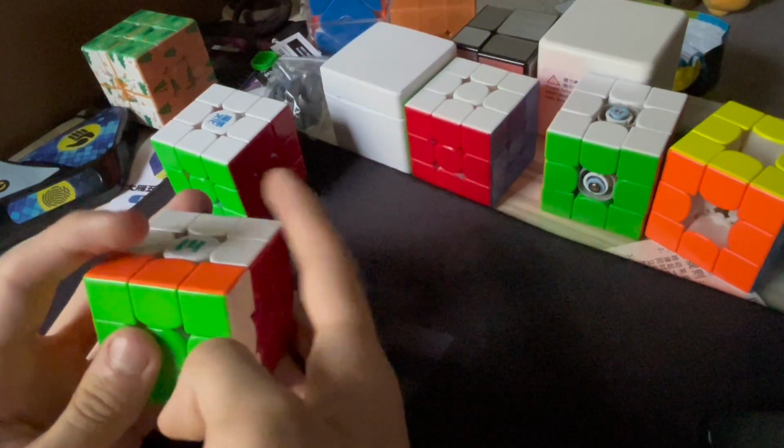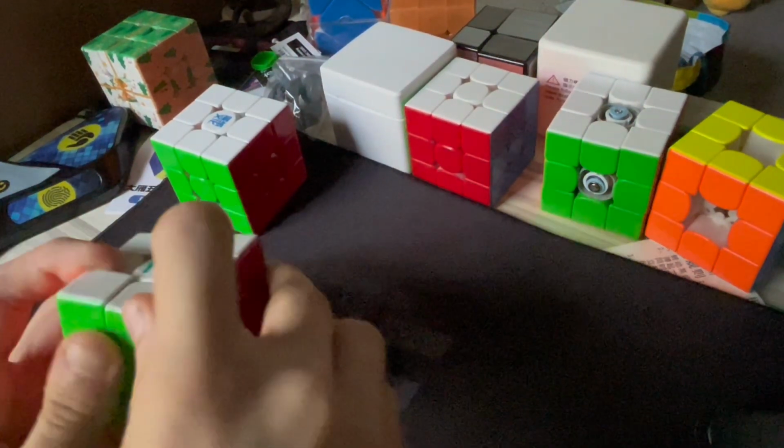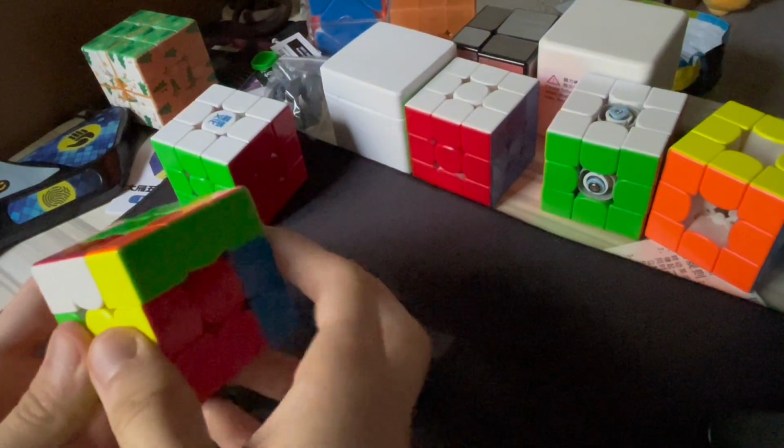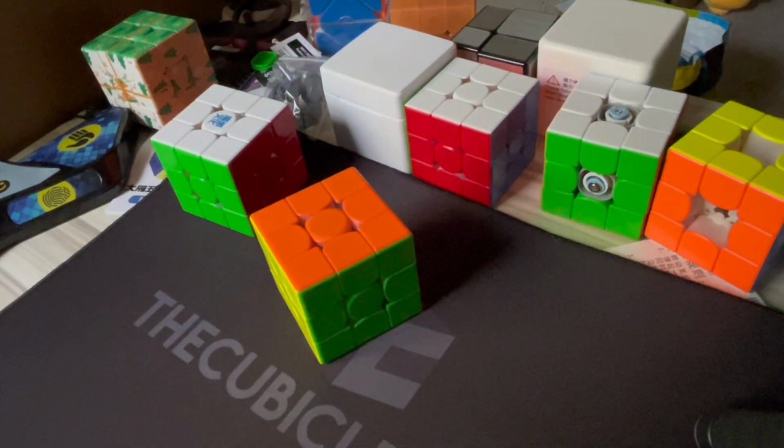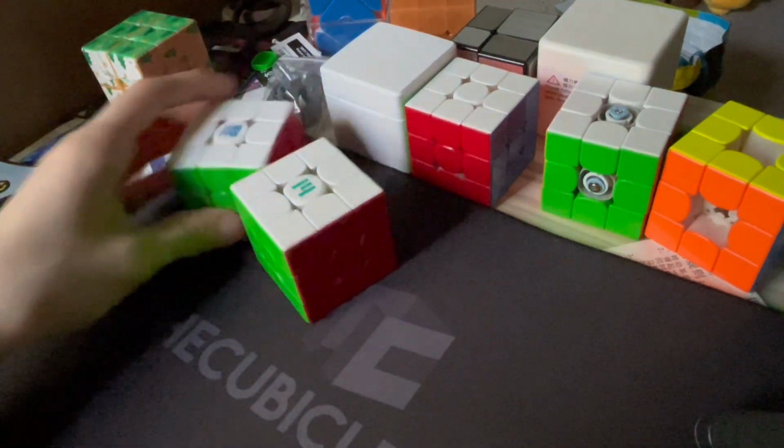And then you do a U prime and then an F prime. So yeah, that's a little bit complex, but I'm sure with enough practice you'll get it. It's just kind of one that you just have to practice.